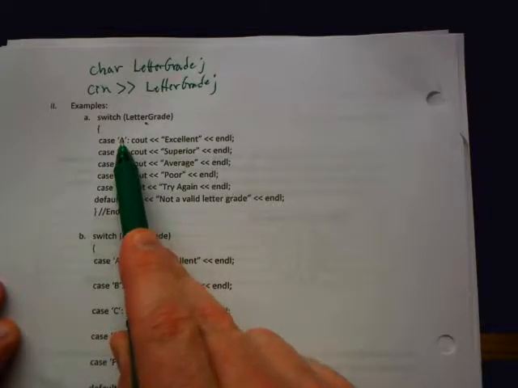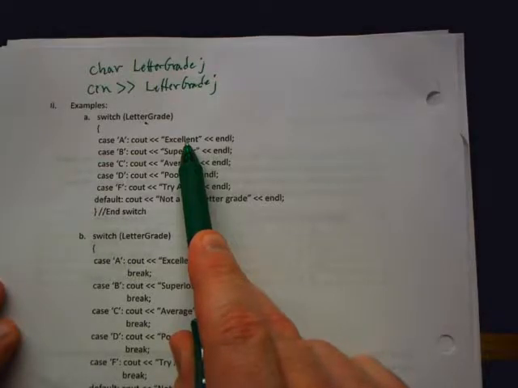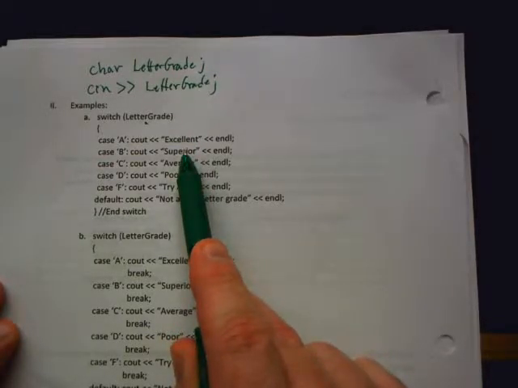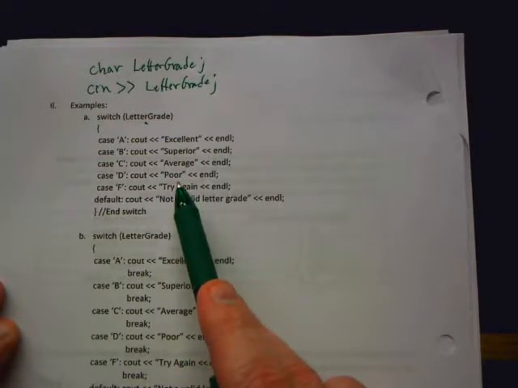then the program will output excellent. And then it will output superior. And then it will output average. And then it will output poor. And then it will output try again.